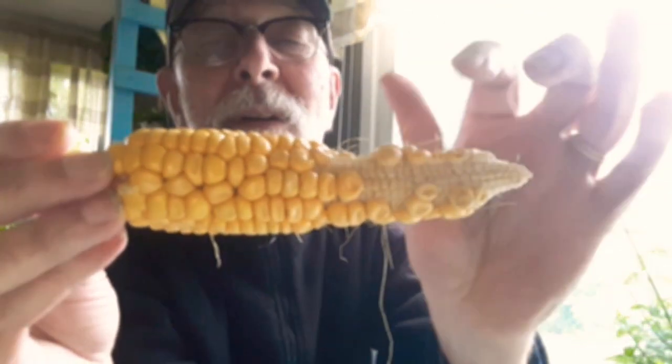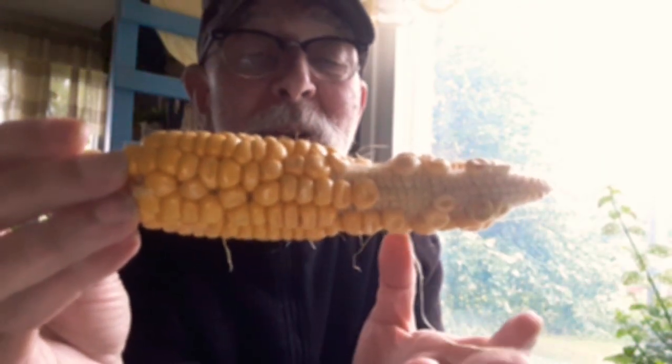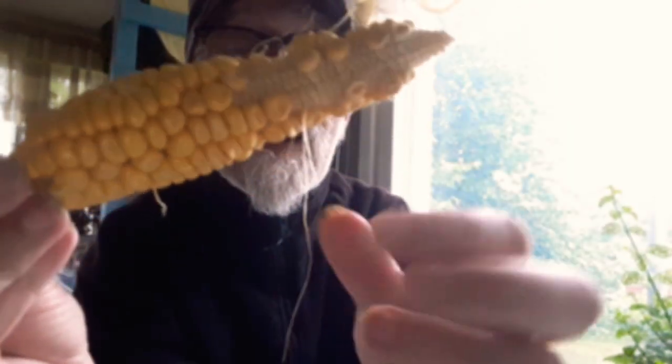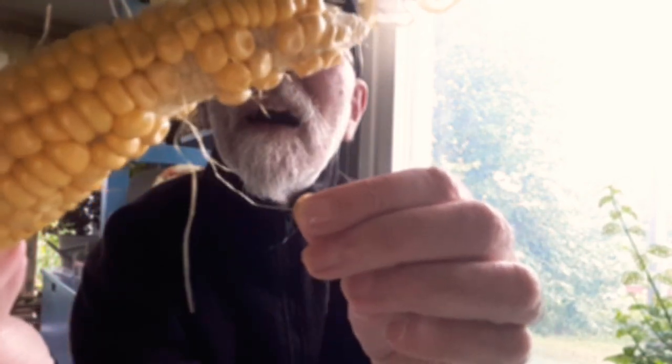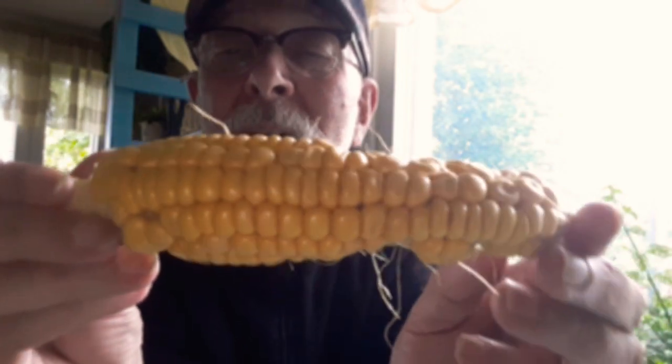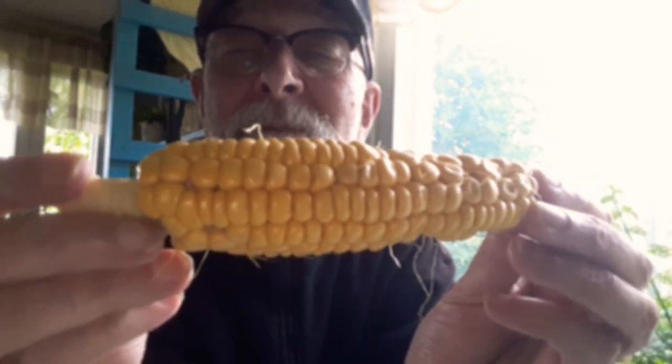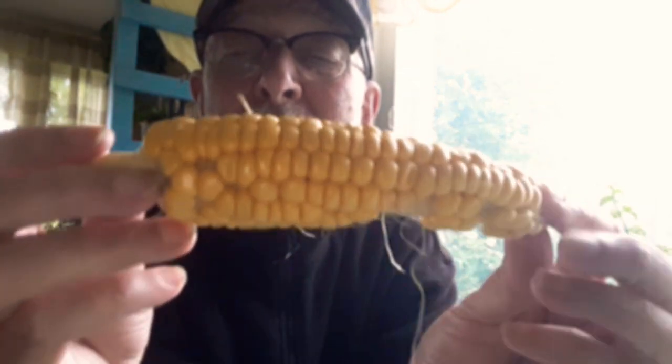It travels down into the sweet corn, and then some of them send the pollen down, fertilize the small kernels, and then you get full kernels there.